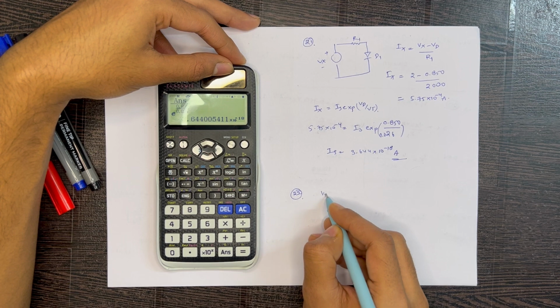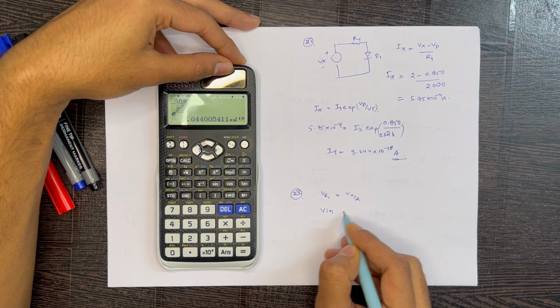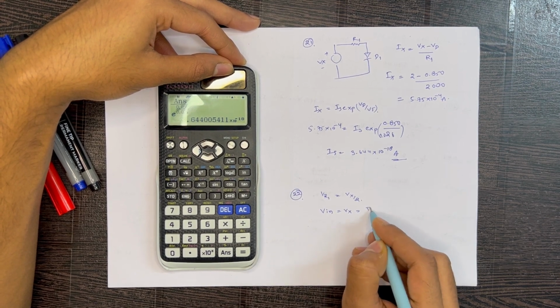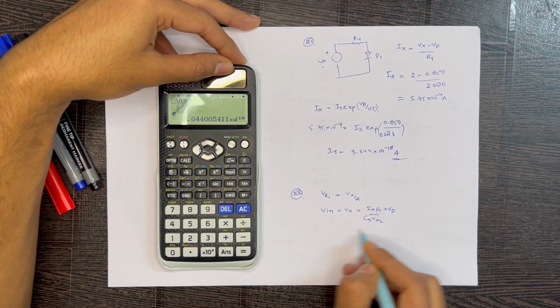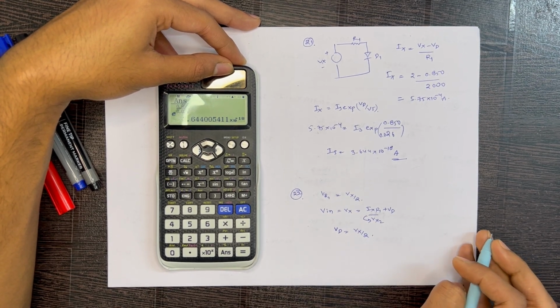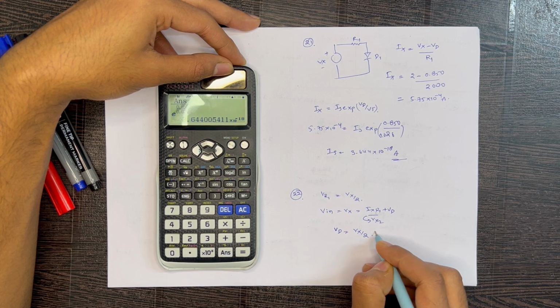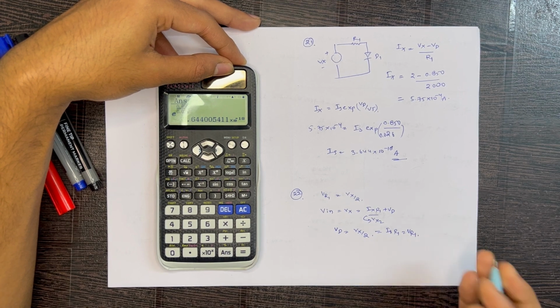So they say that for what value of Vx in figure 2.42 does R1 sustain a voltage equal to Vx by 2? Assume Is equals 2 into 10 power minus 16 ampere. So they gave voltage across the resistor is Vx by 2. That means the input voltage V, that is Vx, equals Ix R1 plus Vd. This is Vx by 2. That means Vd is Vx by 2. Okay, that is equal to Ix R1, that is equal to VR1.